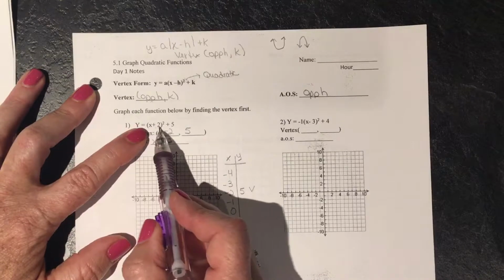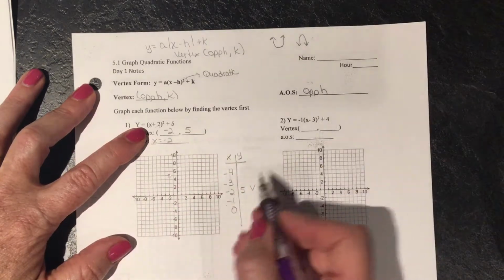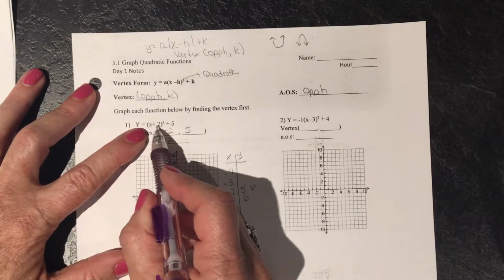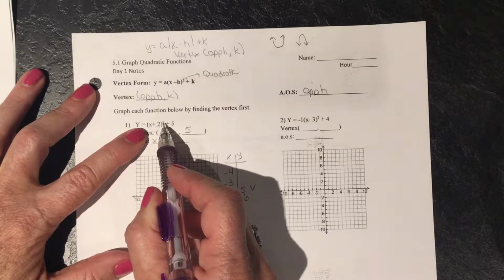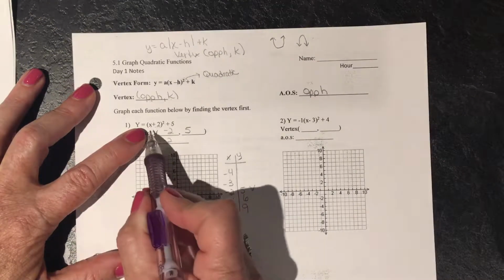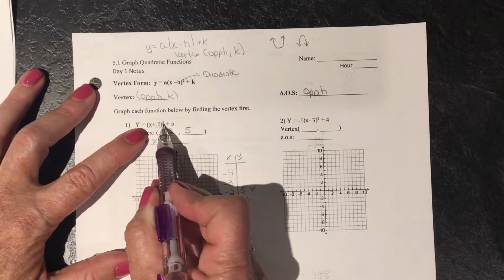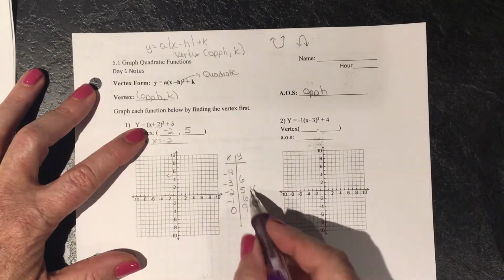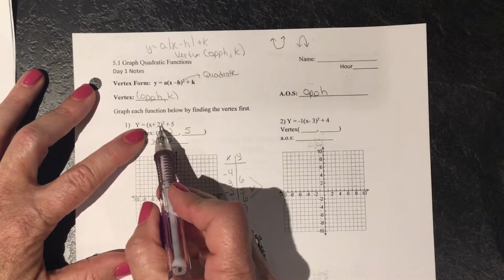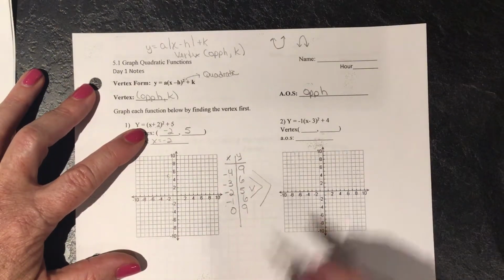Negative 1 plus 2 is a positive 1. 1 squared is 1. 1 plus 5 is 6. You may also put that into your calculator. Plug in 0. 0 plus 2 is 2. 2 squared is 4. 4 plus 5 is 9. I go to the negative 3. Negative 3 plus 2 is negative 1. Negative 1 squared is positive 1. 1 plus 5 is 6. Well, look, we've got the same value. Negative 4 plus 2 is negative 2. Negative 2 squared is 4. 4 plus 5 is 9. And those are the same as well.